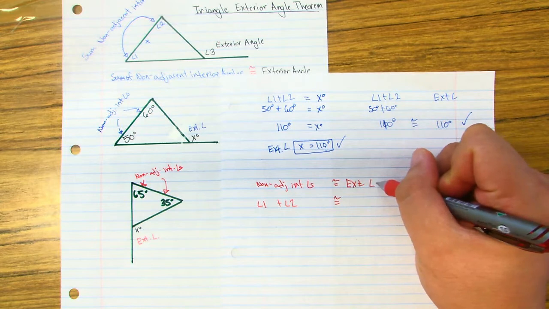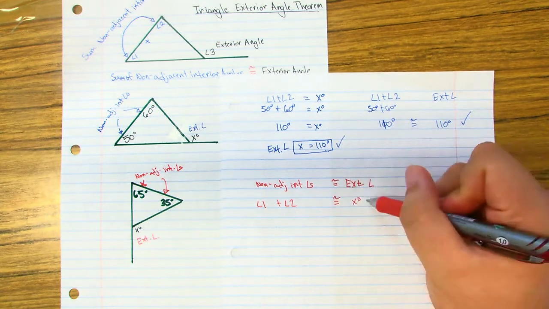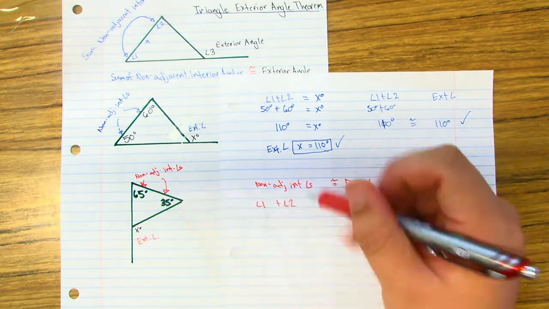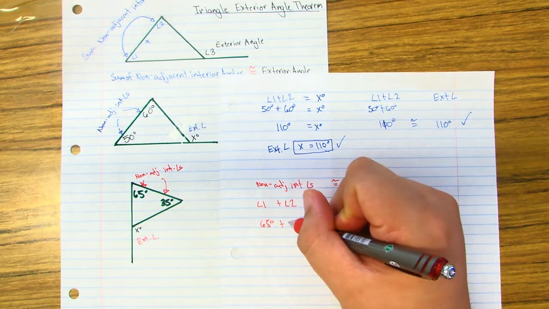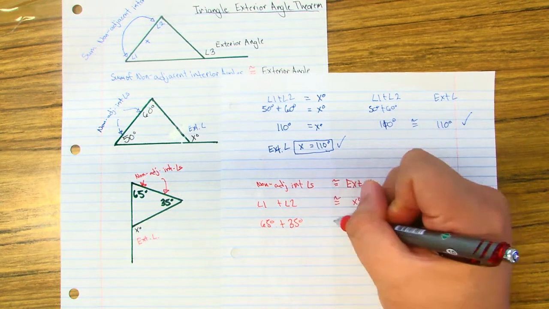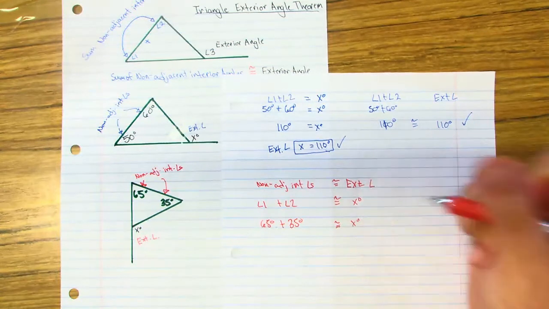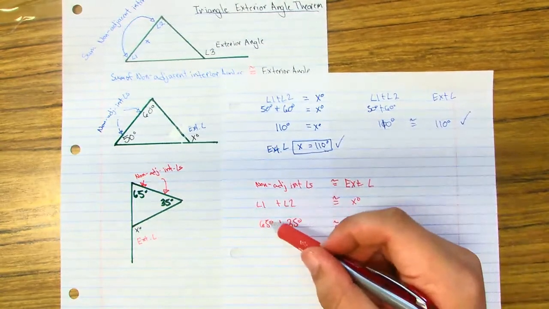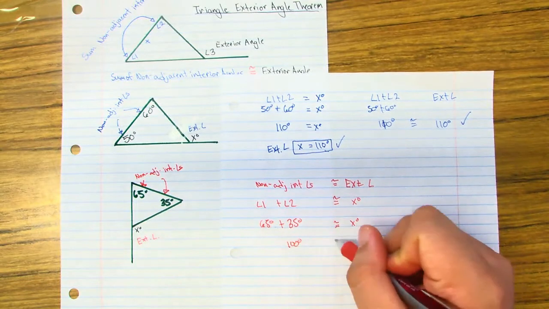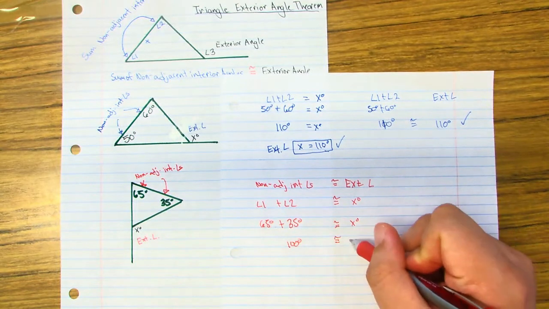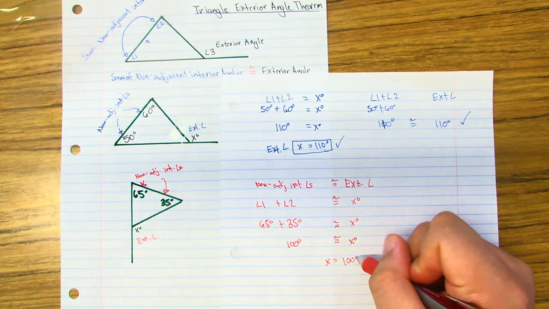The value of the exterior angle is the degree of x, and angle 1 is 65 degrees plus 35 degrees. 65 plus 35 will equal 100 degrees. And we know that the degree of x will have the answer of 100 degrees.